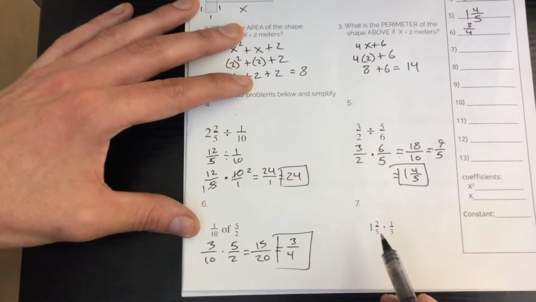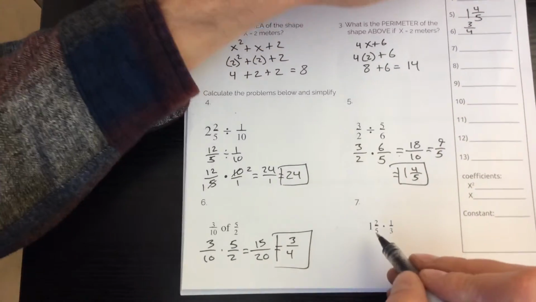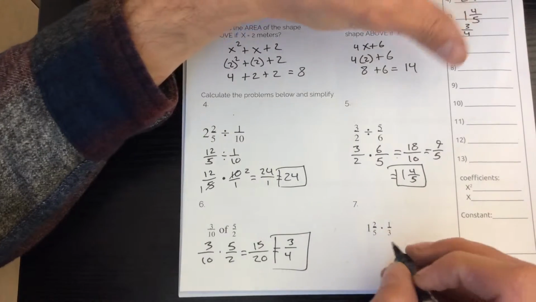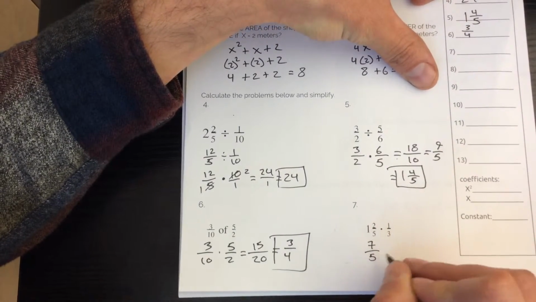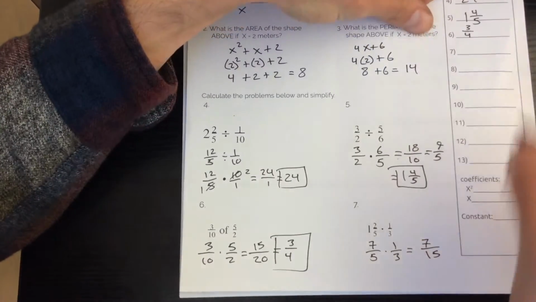And 7, again, is multiplication. Again, we have to change the mixed number to an improper fraction. 5 times 1 is 5, plus 2 is 7/5 times 1/3. And that one's just going to give me 7 over 15. We're just going to leave it like that.